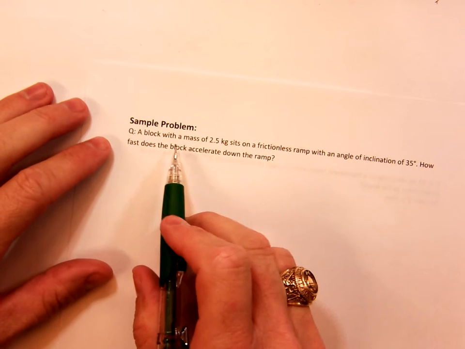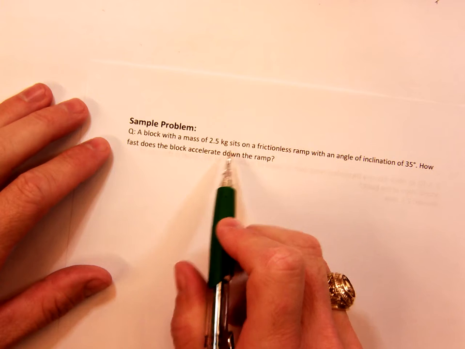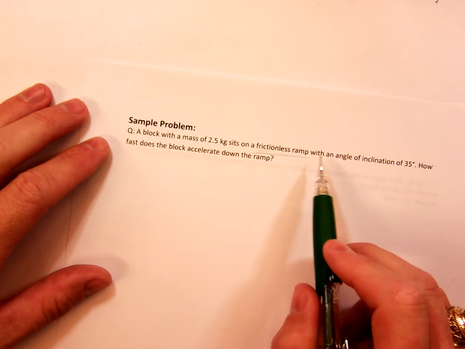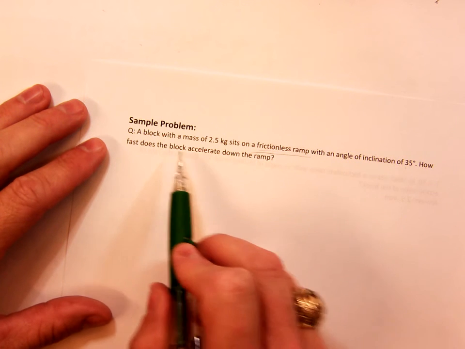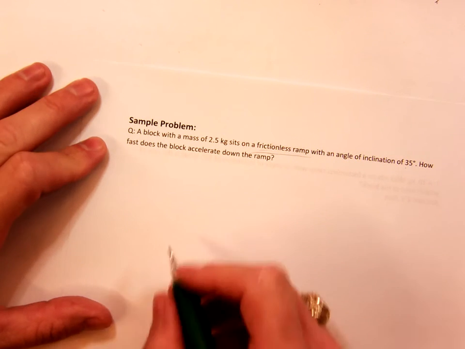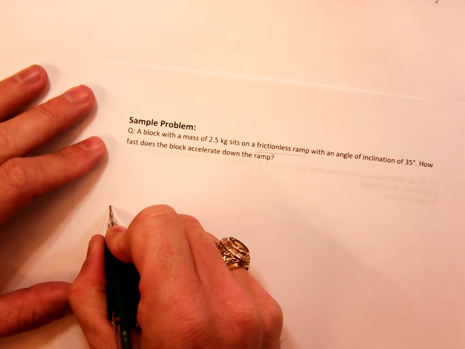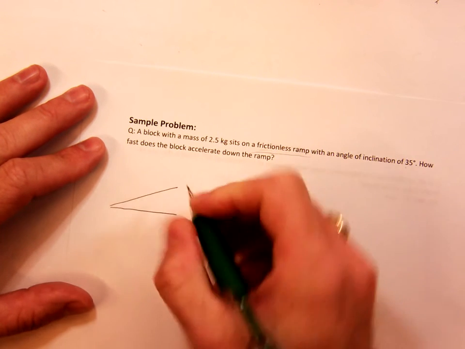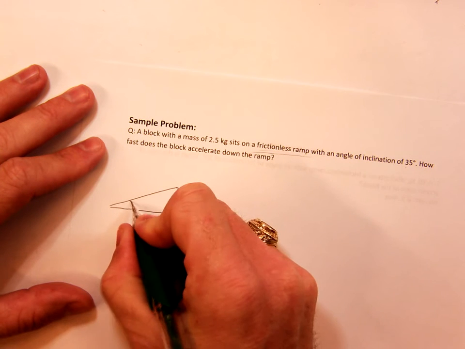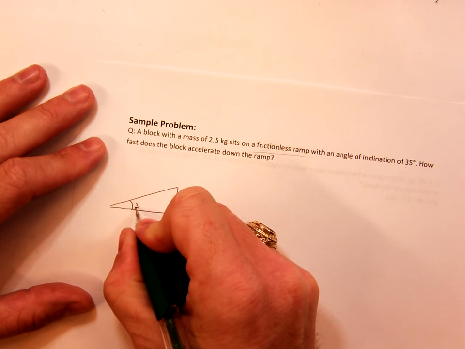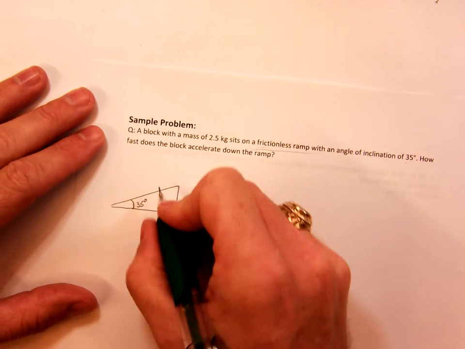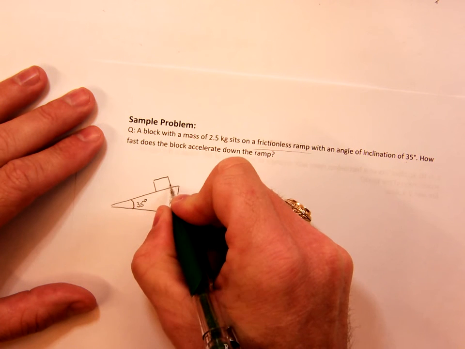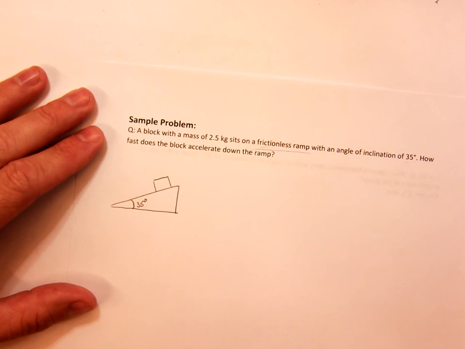All right, so a block with a mass of 2.5 kilograms sits on a frictionless ramp with an angle of inclination of 35 degrees. How fast does the block accelerate down the ramp? All right, so we're going to start with our picture that we always do. And there is my inclined plane. There is my block. Okay?